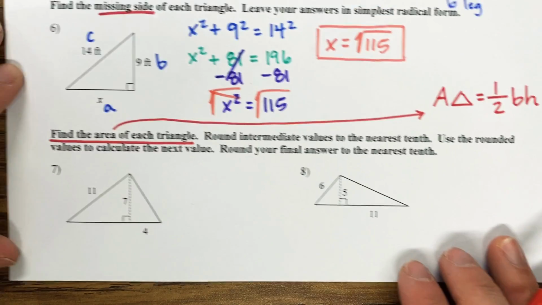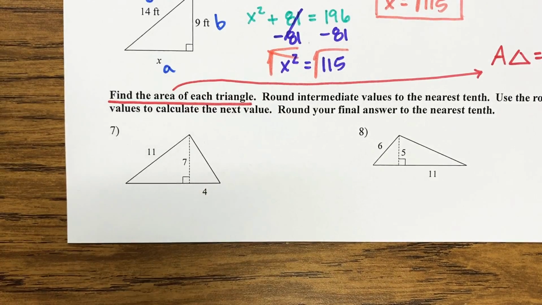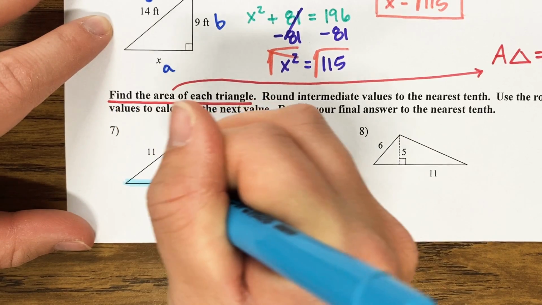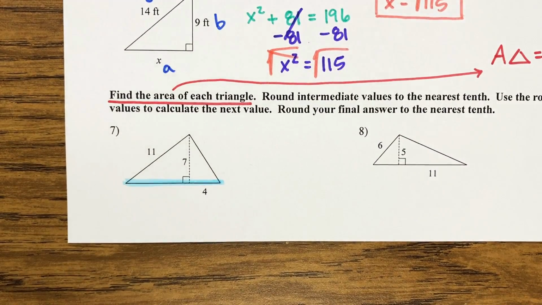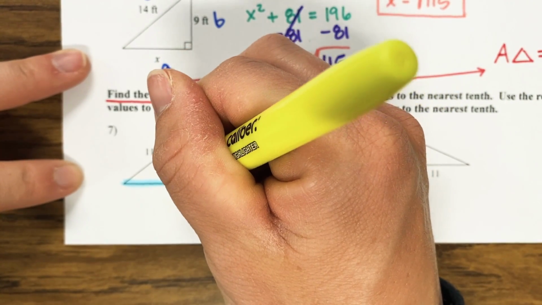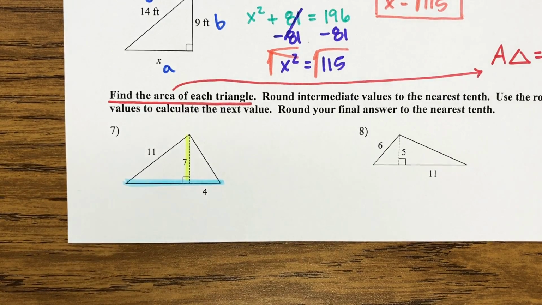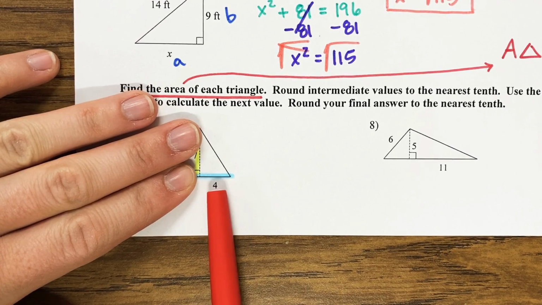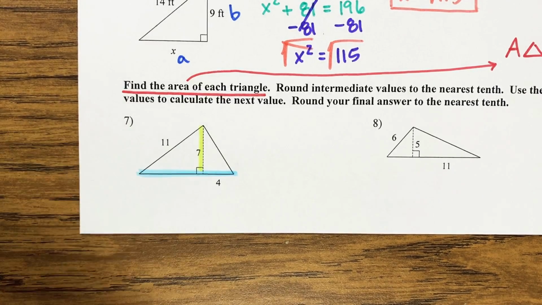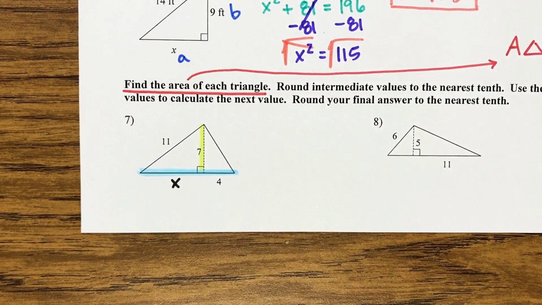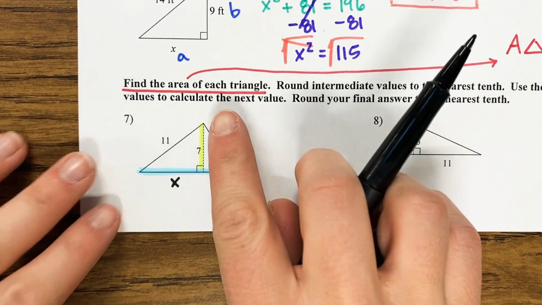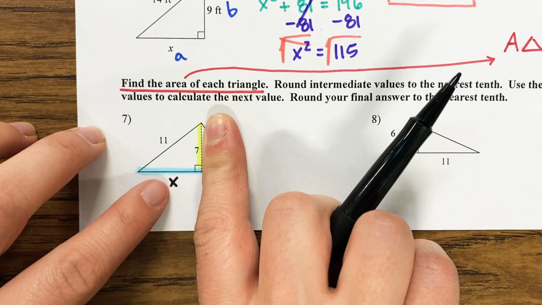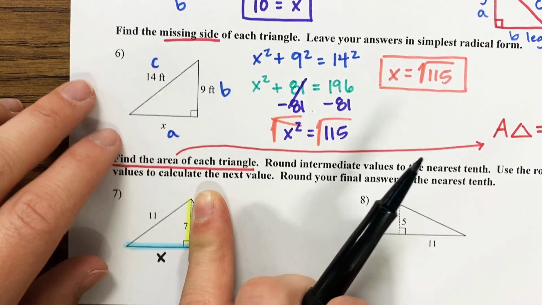Okay, well, let's identify what our bases and our heights are. Okay, so in number 7, our base is the bottom. Think base, bottom. And then our height is how tall the triangle is. So right there. Okay, so look at our base and our height. Do we have our full base? We only have this piece, which is 4, which means we're missing this piece. We're missing the rest of our base, so we're just going to call that x. So in order to find x, we have to look at this part of our triangle. Just look at this half of our triangle. And we're going to identify A, B, and C, so we can find that missing side of our triangle, just like we did up here. Okay?